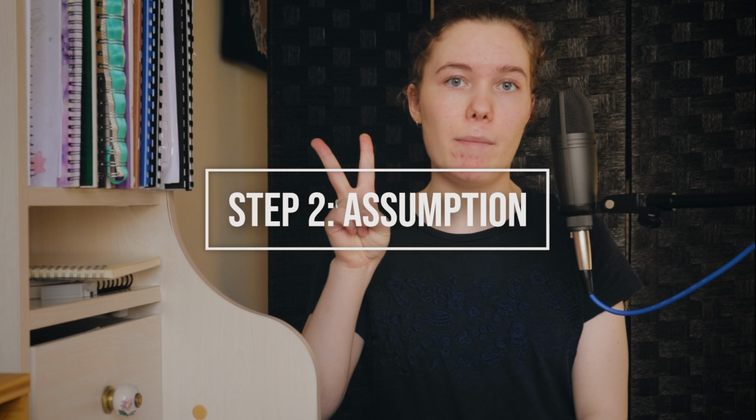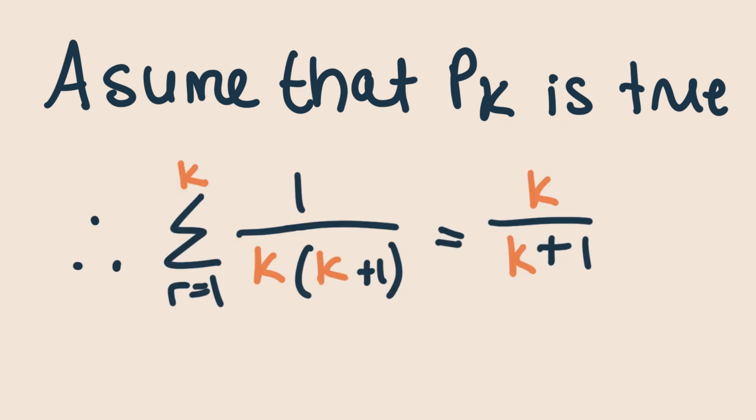Now, the second step is the assumption, where you assume that your argument is true for when n equals a random whole number, which we'll call k. And you have to say that you assume this is true, and then you have to write out the statement with k in it to show that this is how the statement would look. And this is a very important step. If you leave this out, then the rest of your answer falls apart.